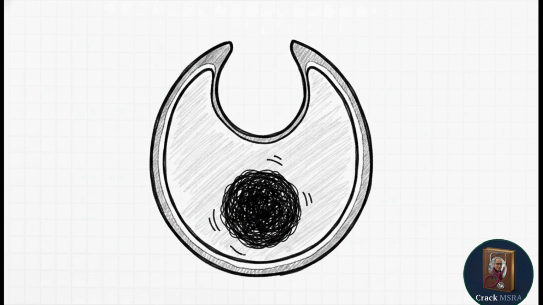That combination of a legacy TB cavity and a crescent of air is your neon sign for an aspergilloma, or fungal ball. The mass is literally moving inside the old cavity, which is exactly why they describe it as mobile.